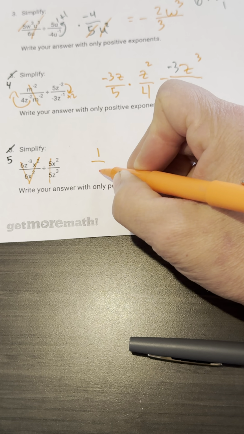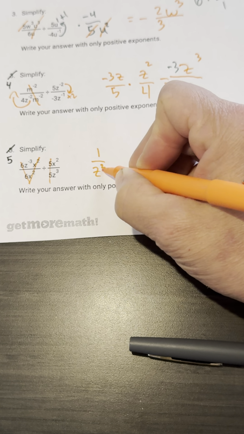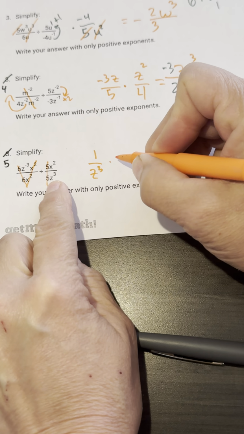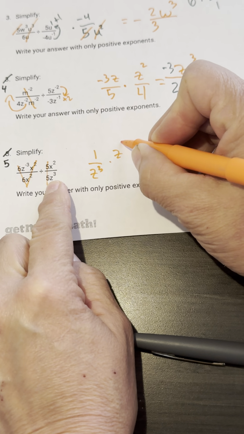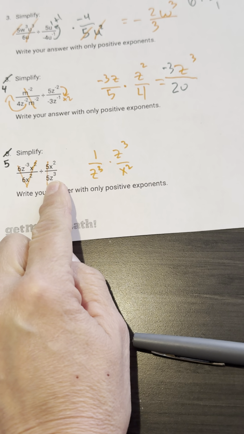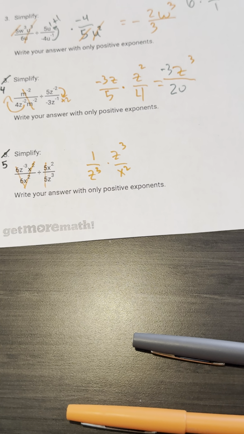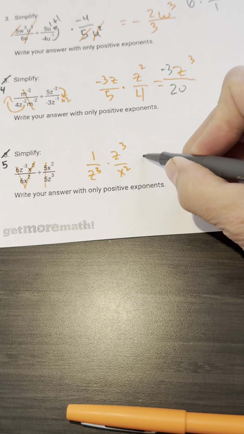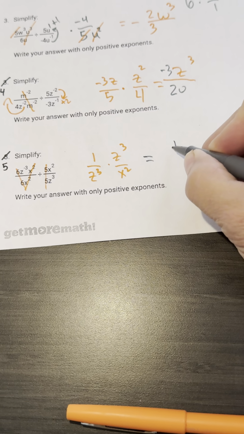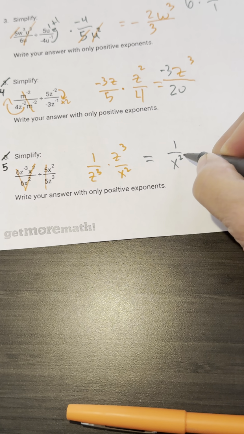So, I'm just going to rewrite and flip. So, when I flip it and multiply, the z to the third is going to be on top, and x squared is going to be on the bottom. That's fun. So, what do I end up with? Cancel out the z's. 1 over x squared. 1 over x squared. Beautiful.